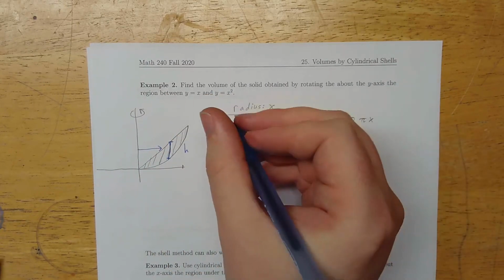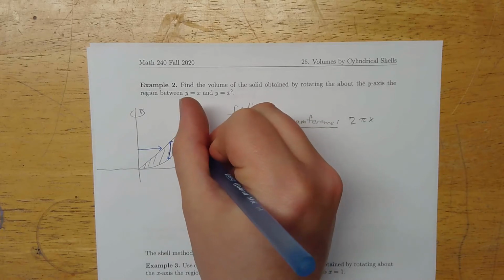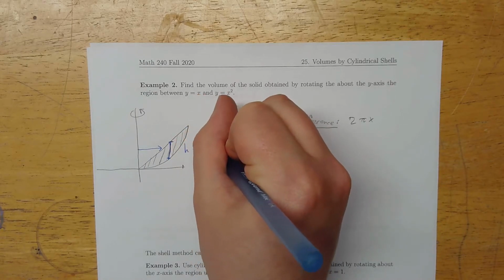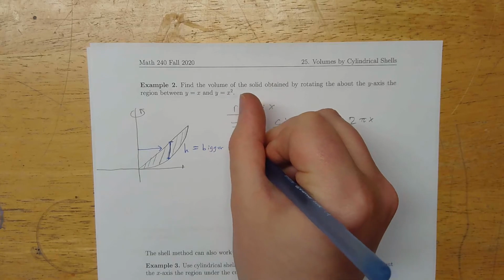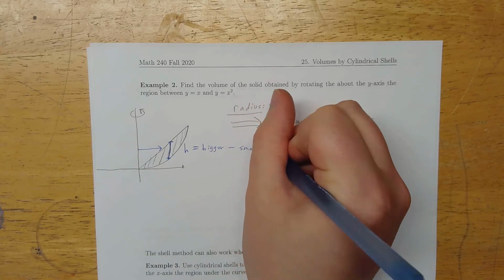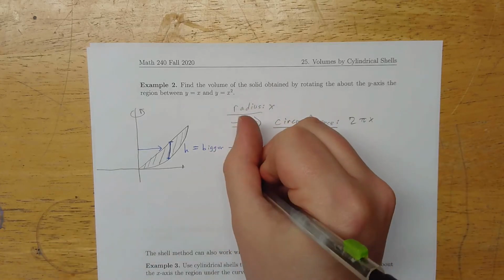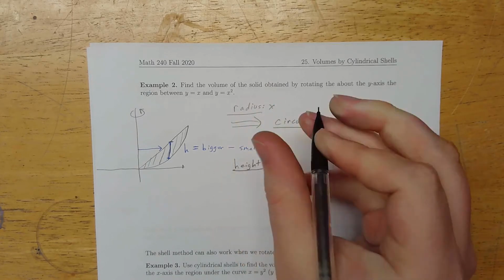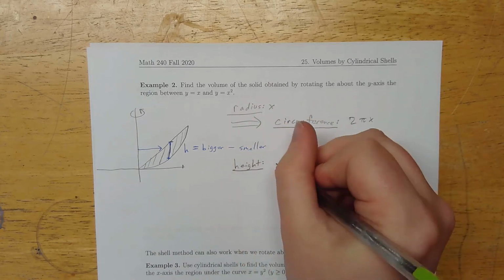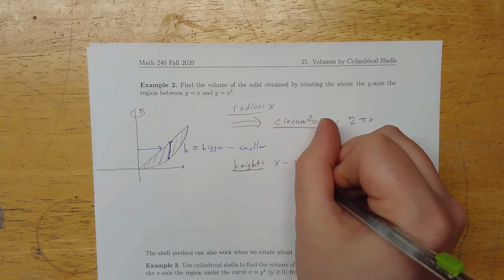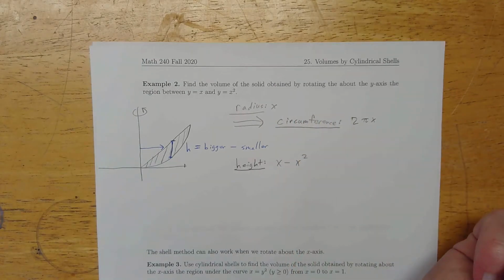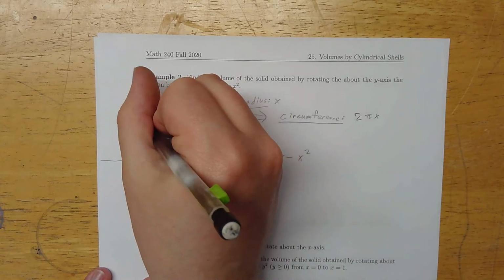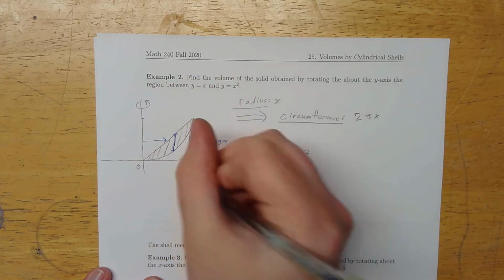And how we find this height is we take the bigger piece minus the smaller piece. So our height is going to be x minus x squared. And again, we're integrating from 0 to 1.